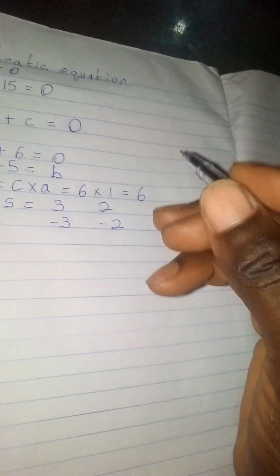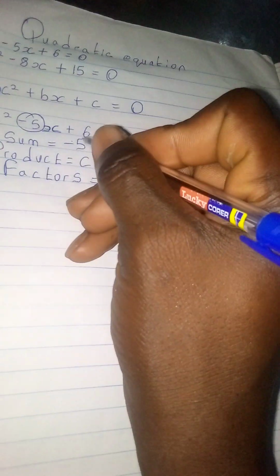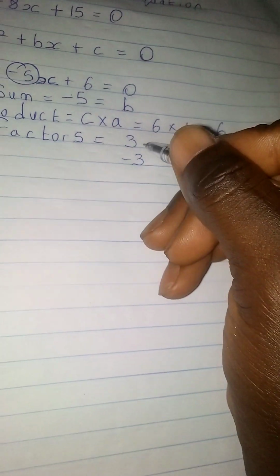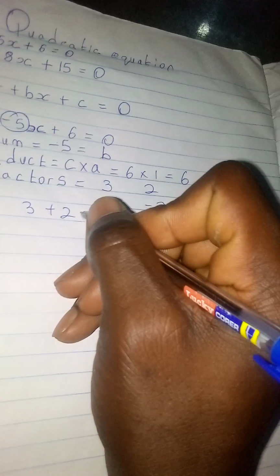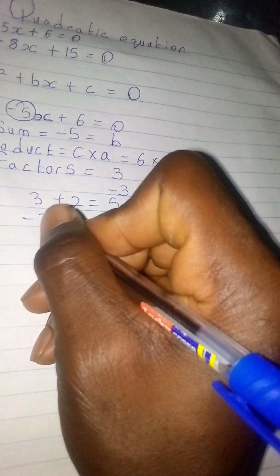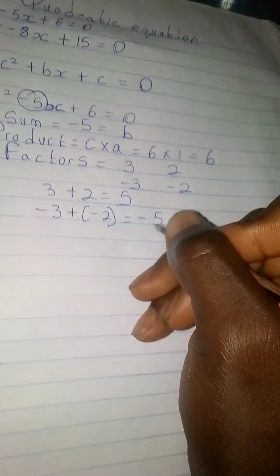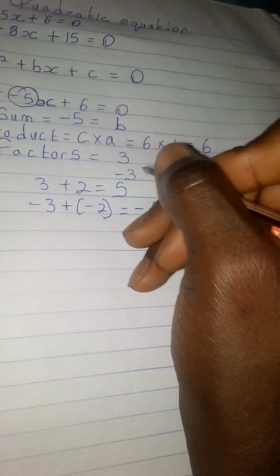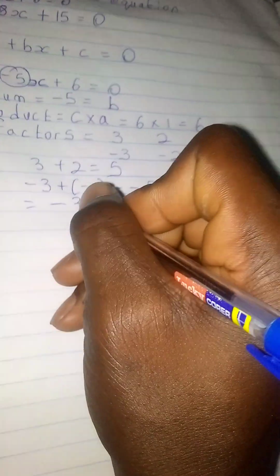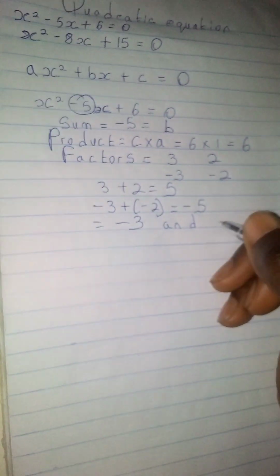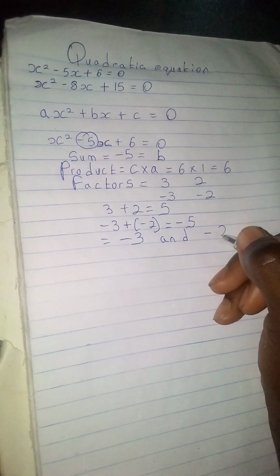Which two of them will you add that is going to give you a value of minus 5? 3 plus 2 is equal to 5. Minus 3 plus minus 2 is equal to minus 5. So yes, you already have the factors. The factors are minus 3 and minus 2.